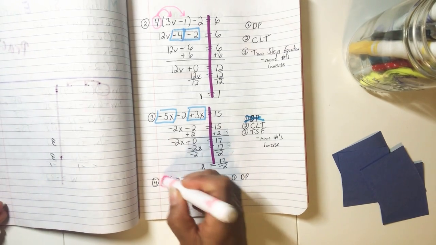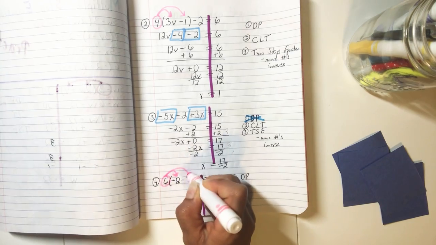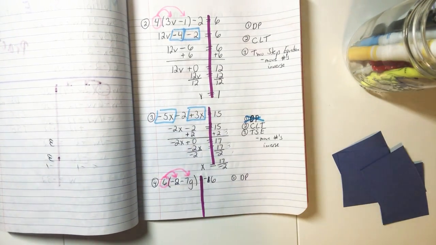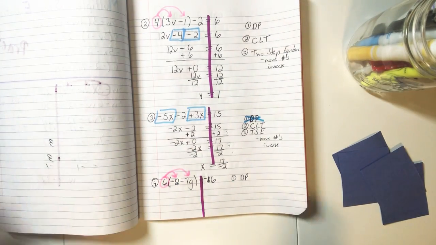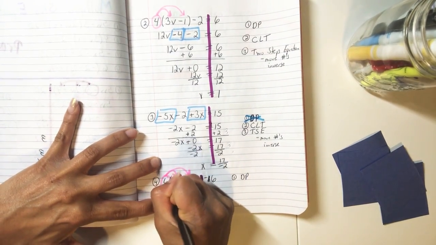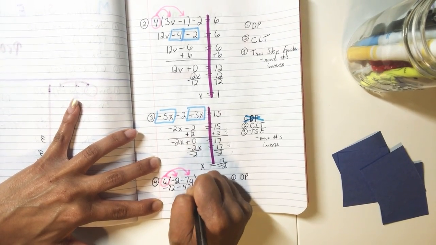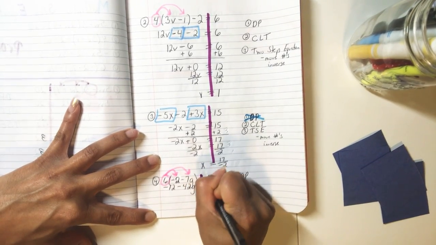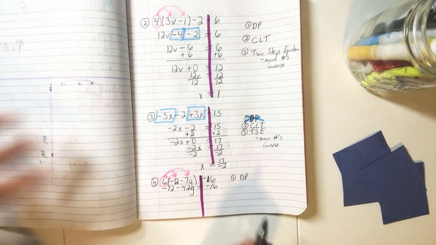We're going to distribute this 6 to each of the terms inside. All right, so we get a negative 12. And then we get a negative 42g equals negative 16. So all I did was just bring this down, and this was my distributive property that is just right there.